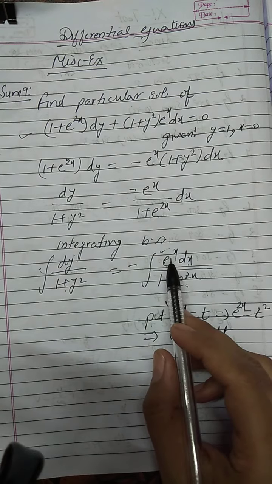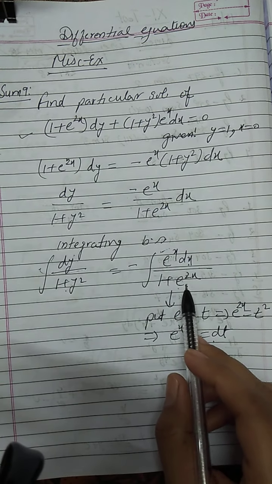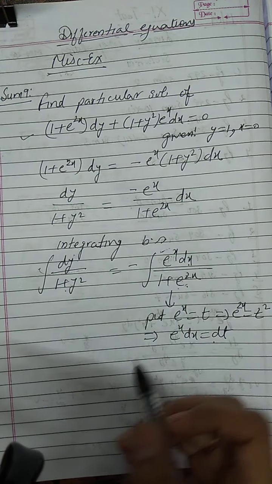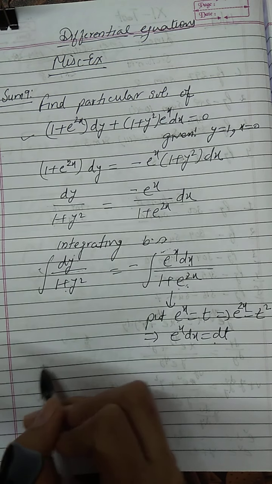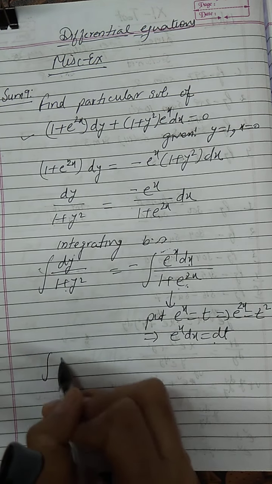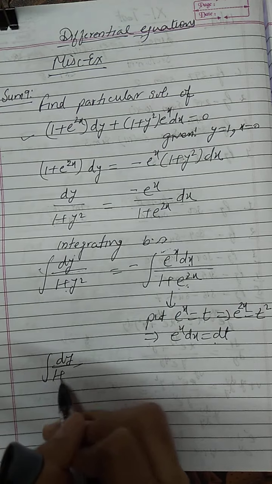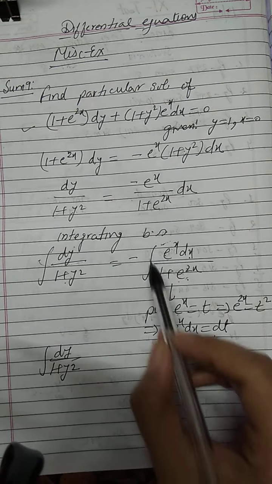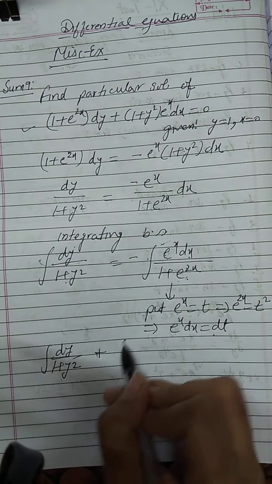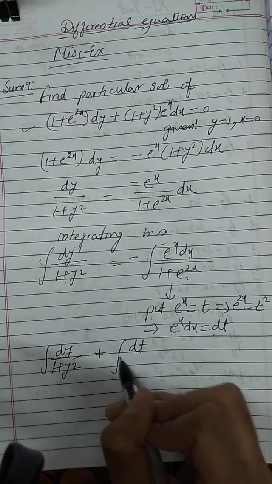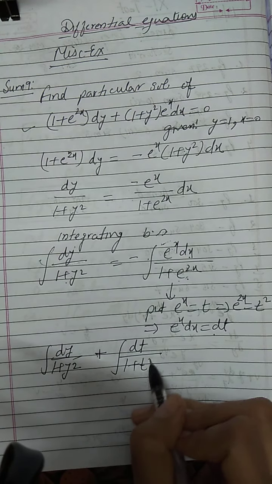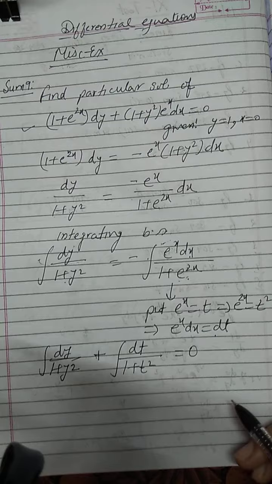The integral becomes dt upon 1 + t^2, and again we know our rule. I am rewriting the first integral as such. If you want, you can shift this to the other side, and we get dt upon 1 + t^2 equals 0.